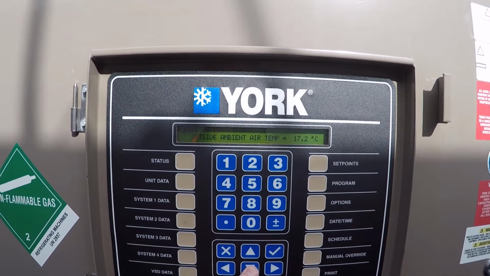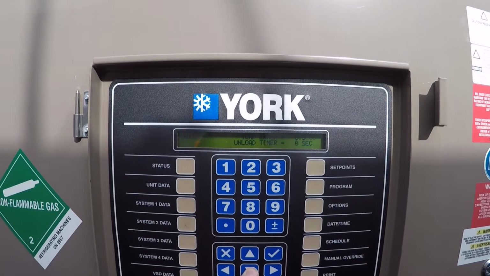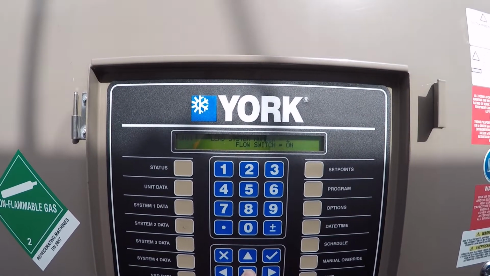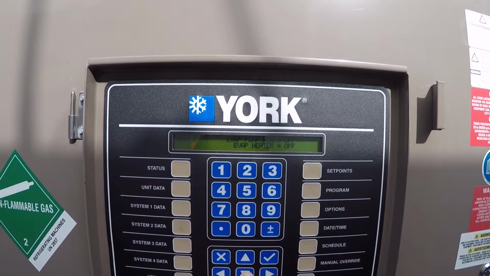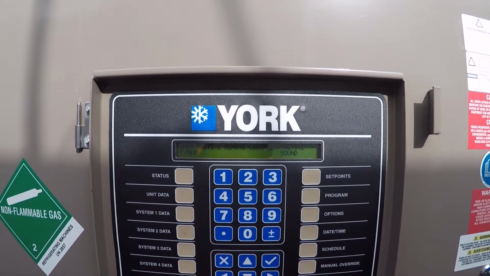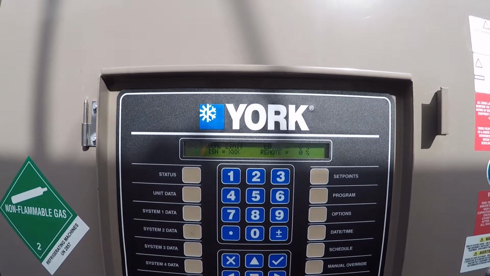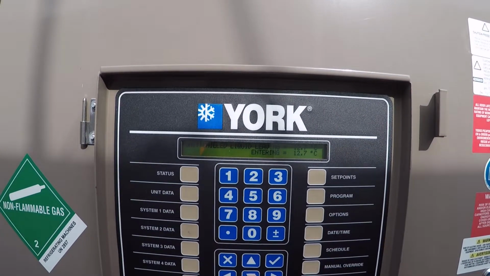It tells you the outside ambient temperature and a bunch of other info, like if the flow switch is on or not, what lead system is current, evaporator heaters, and the likes. Have a bit of a play.